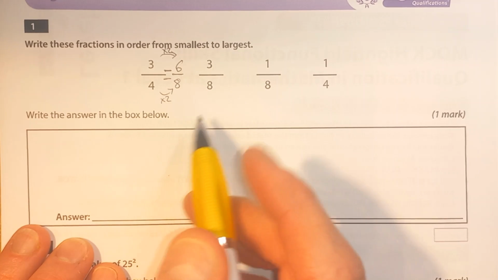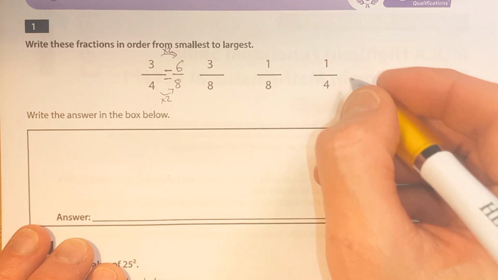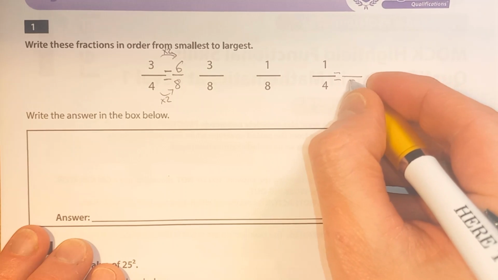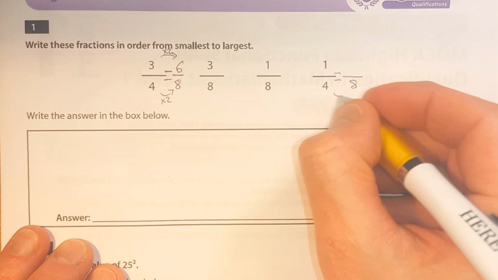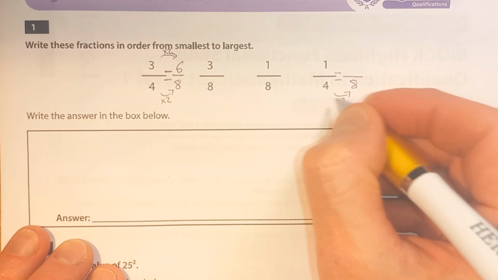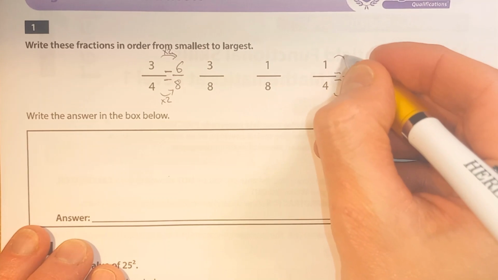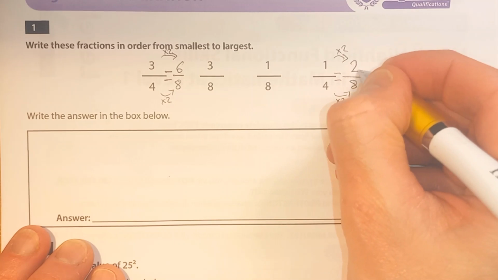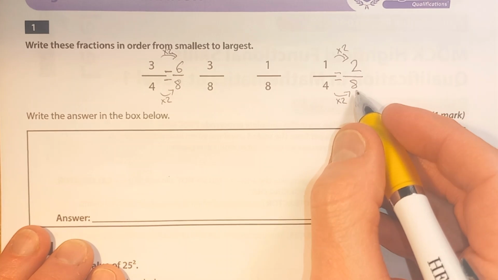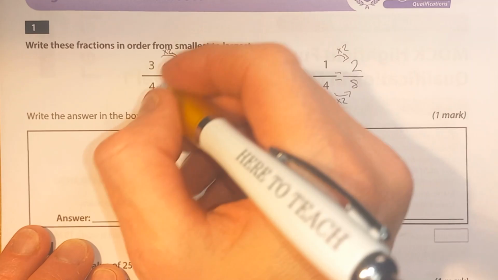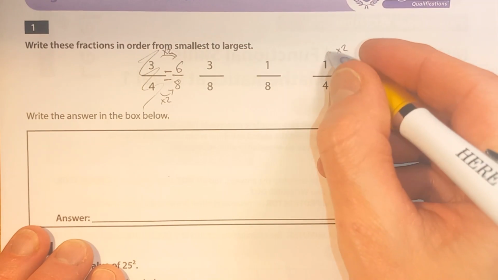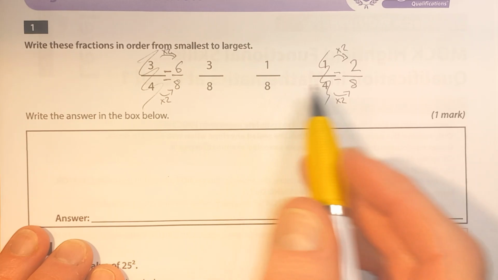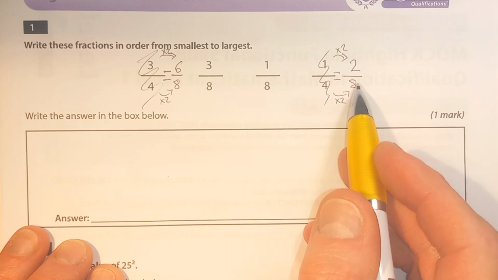So what we want to do is the same sort of thing with this one here. Again, if we want to make the 4 and 8 exactly the same as before, we're doubling the 4. So we need to double, or multiply by 2, the 1. So now we've got 2/8. So the fractions we're comparing, we can forget about that one and that one now. We've now got 6/8, 3/8, 1/8 and 2/8.